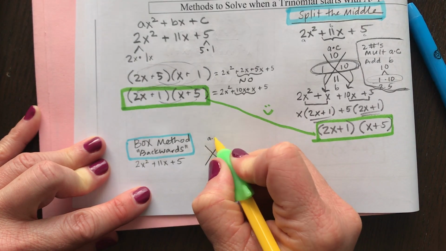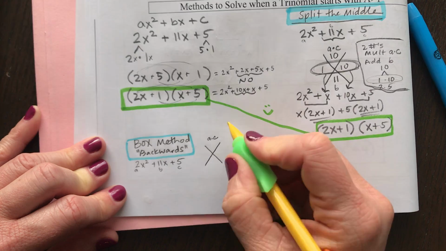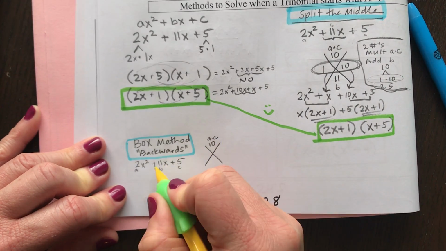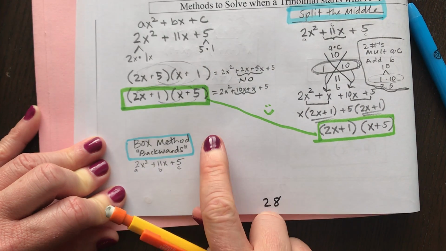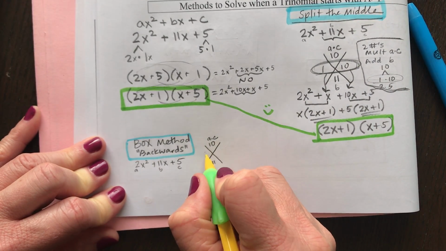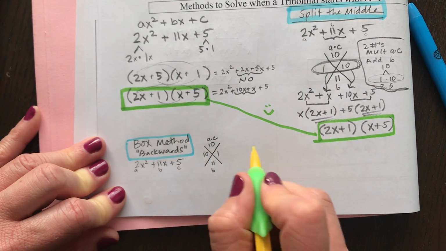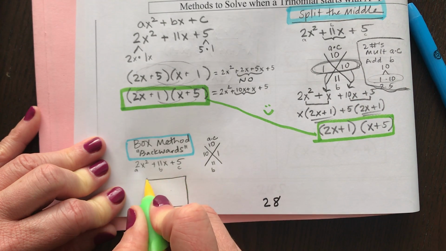And again, we take our a times c for the top. So ax squared, bx, and c. So 2 times 5 is 10. My middle number is 11. What 2 numbers, again, multiply to make the top, add to make the bottom? We already did that. We found out it was 10 and a 1. Again, the order of these doesn't matter. And I want to show you what the box will look like.